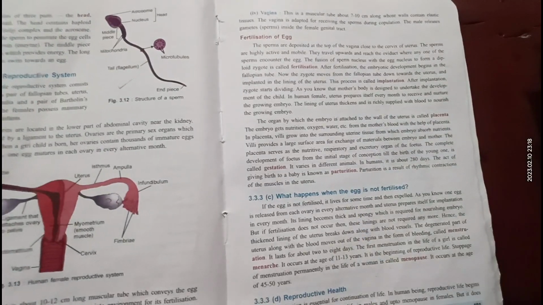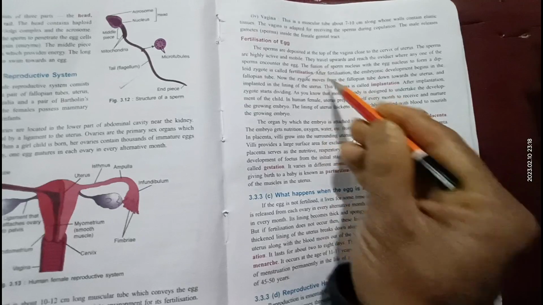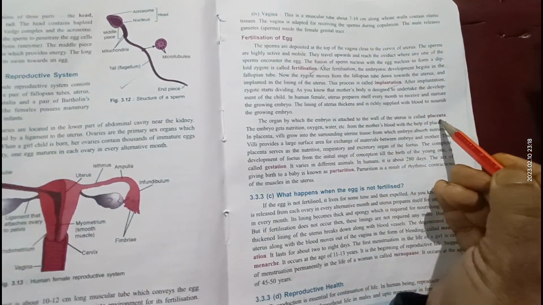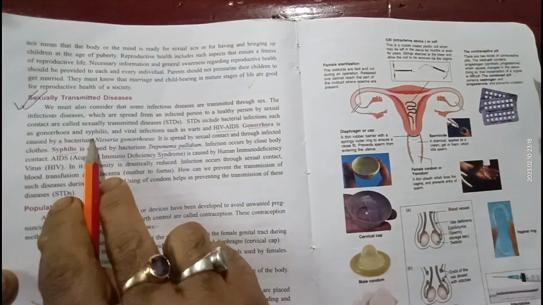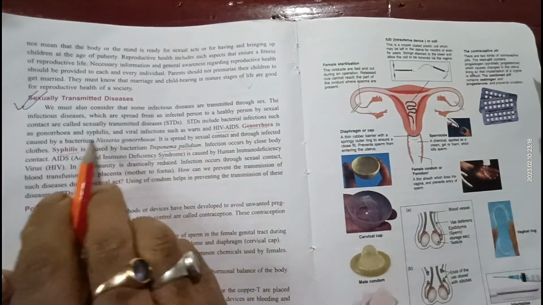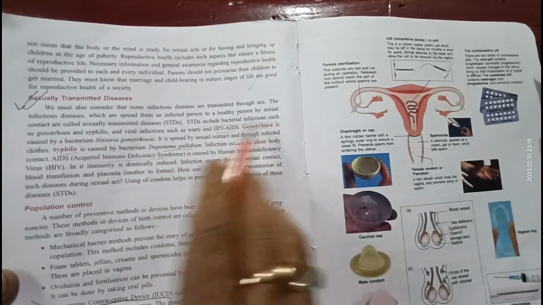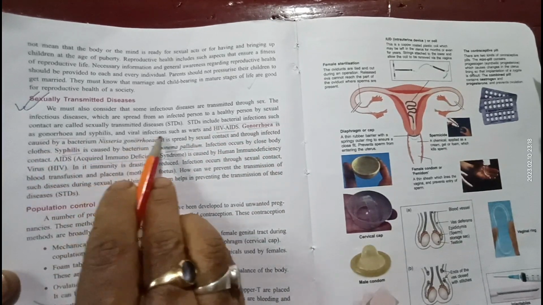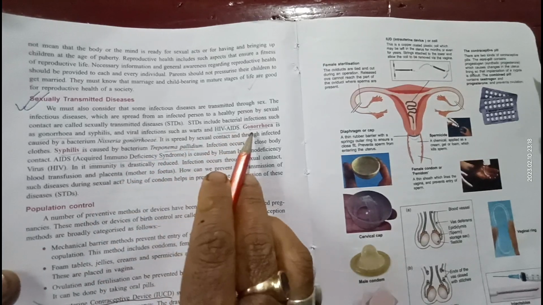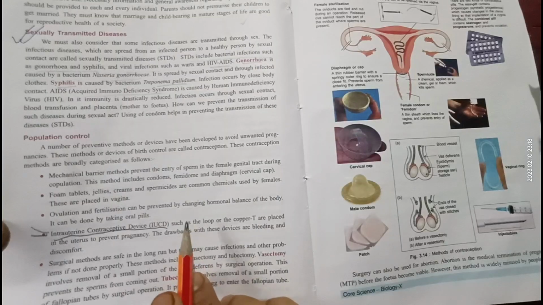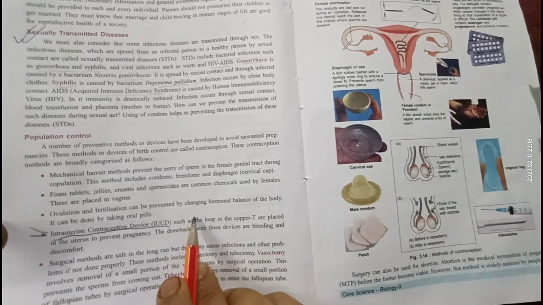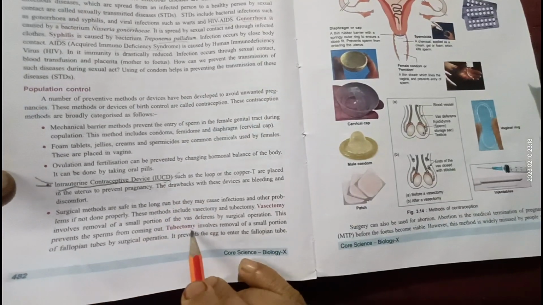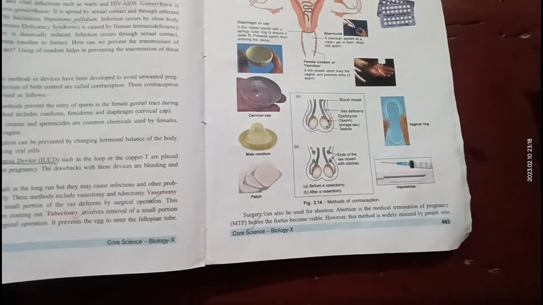Here from this page, page number 481, just go through the definition of fertilization, implantation, function of placenta, gestation. Here menarche and menopause. In this paragraph, remember 2 diseases which are caused by bacteria. STD includes bacterial infections such as gonorrhea and syphilis, and viral infections such as warts and HIV/AIDS, along with the name of the bacteria. In case of population control, remember 2 or 3 contraception methods required for population control. Full form of IUCD. Then what is tubectomy, vasectomy? This also may come. From this page, remember the definition of MTP or abortion.